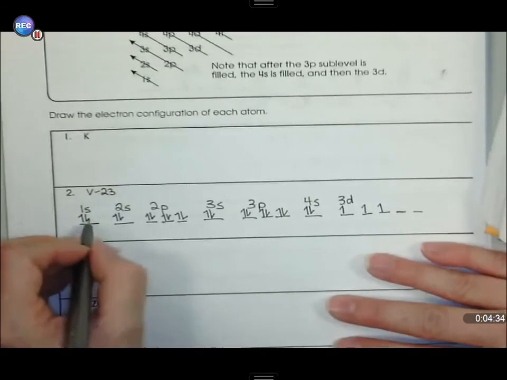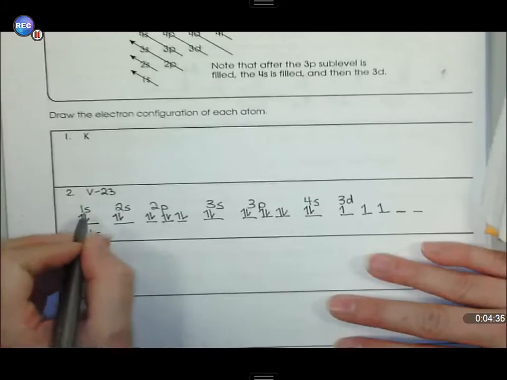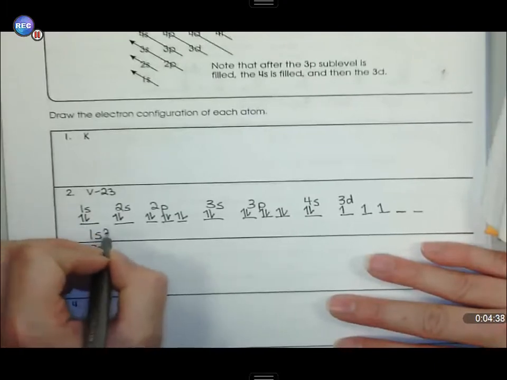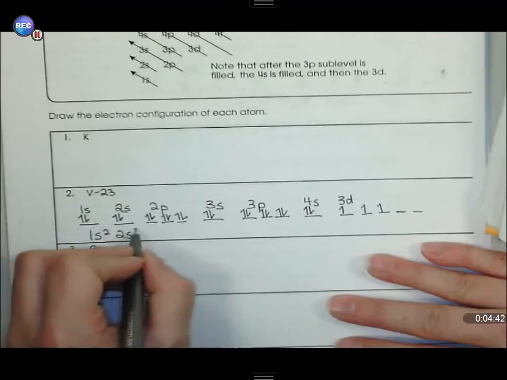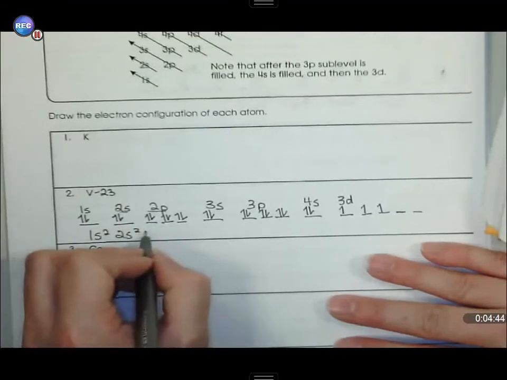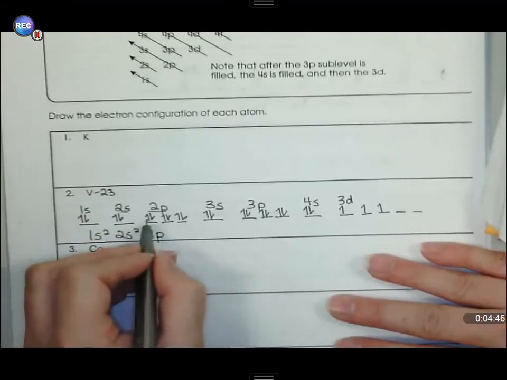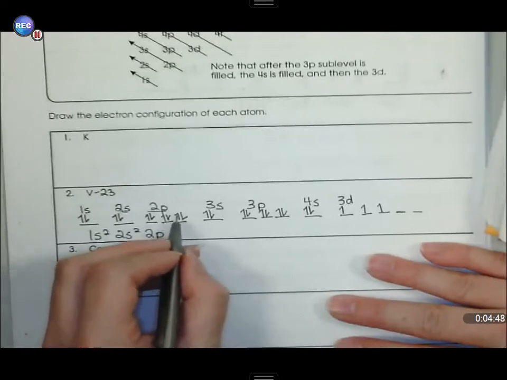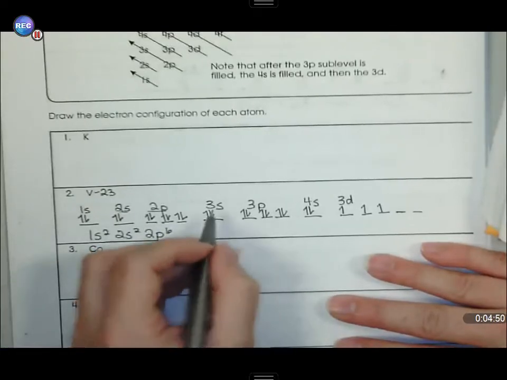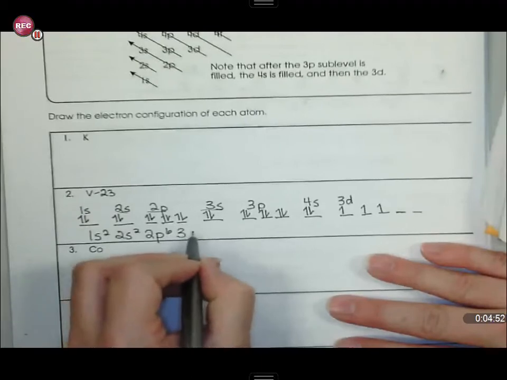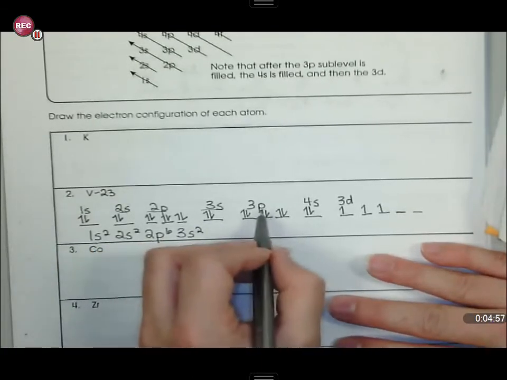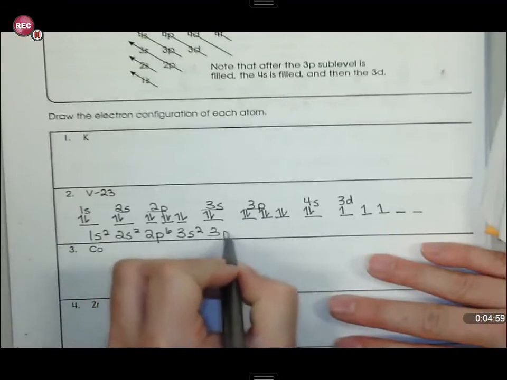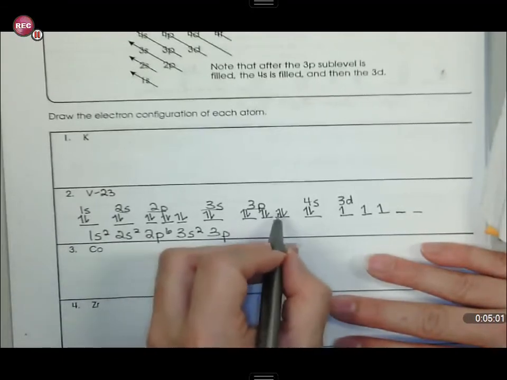So when you write this, you start over here, it's 1s, and there's 2 electrons here. Then go to the next title, which is 2s, and there's 2 electrons here. Go to the next title, 2p, and we have 1, 2, 3, 4, 5, 6 electrons. Go to the next title, we have 3s, and we have 1, 2 electrons below that. Go to the next title, 3p. We have 1, 2, 3, 4, 5, 6.